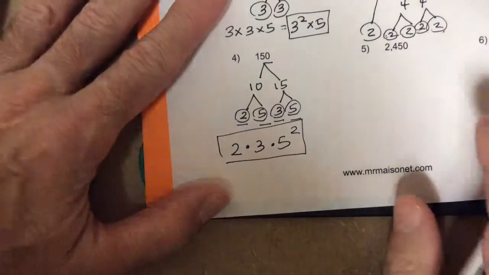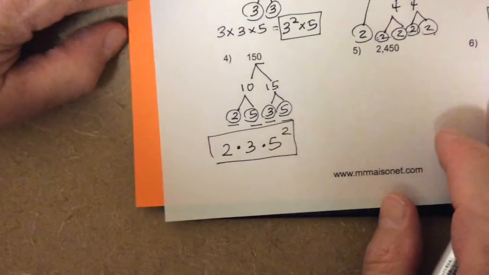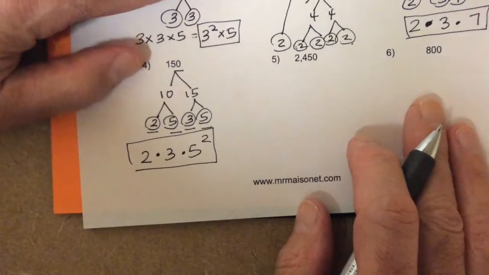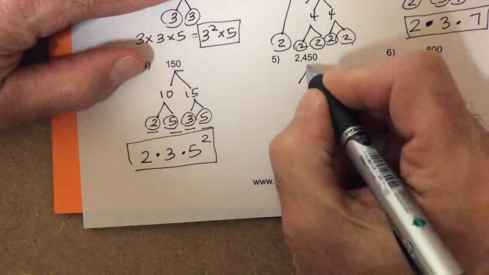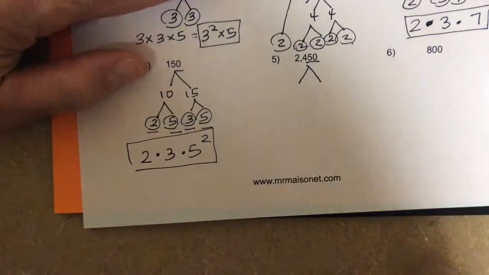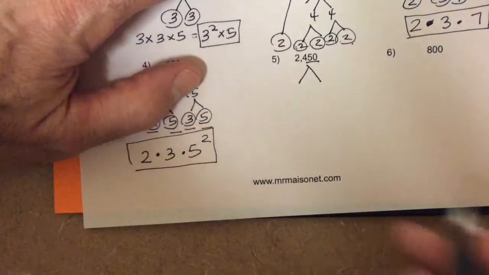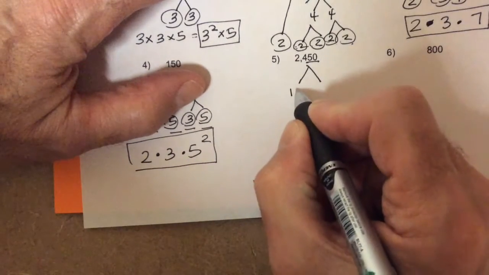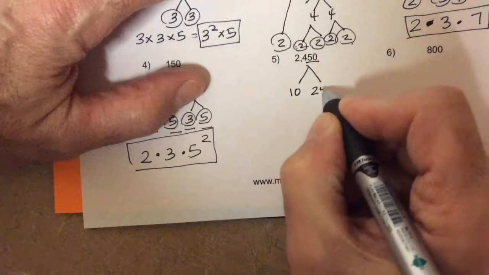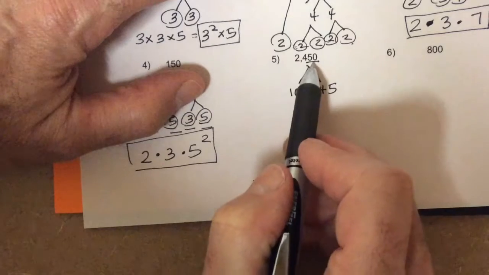I'll remind you again, you can work ahead of me and then check your answers. Number 5 looks hard. Let's see. It ends with a 50. I could factor out 10 or 25 or 50. I'm going to start with 10. 10 times 245. When I divide by 10, I take a 0 off.